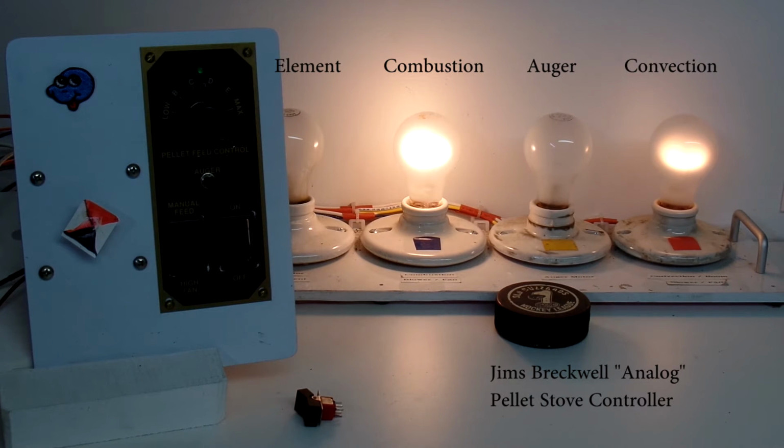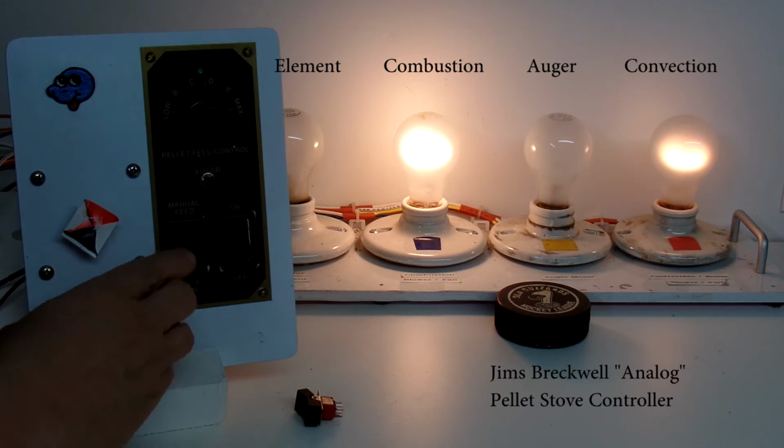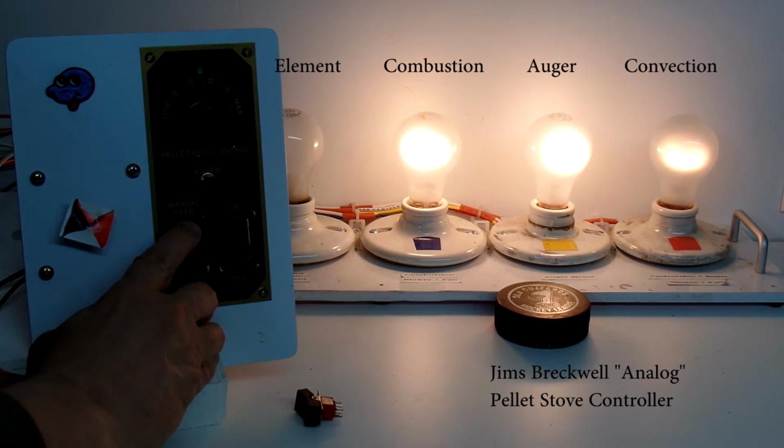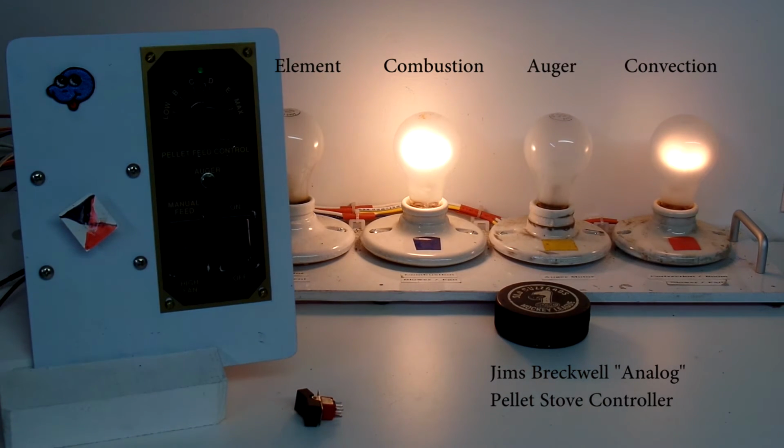The other test I can do right now is the manual feed switch, and when I press it, a couple things will happen. First, the light will come on, simulating that the auger motor is on. We'll hear the little auger motor that I have at the back spin, and we'll see the decal up front spin. So let's do that. There you see it. Manual feed, we see the light come on, we hear the auger motor spin, and we see the decal spinning as well. So that is fully functional. That's it for the manual tests.